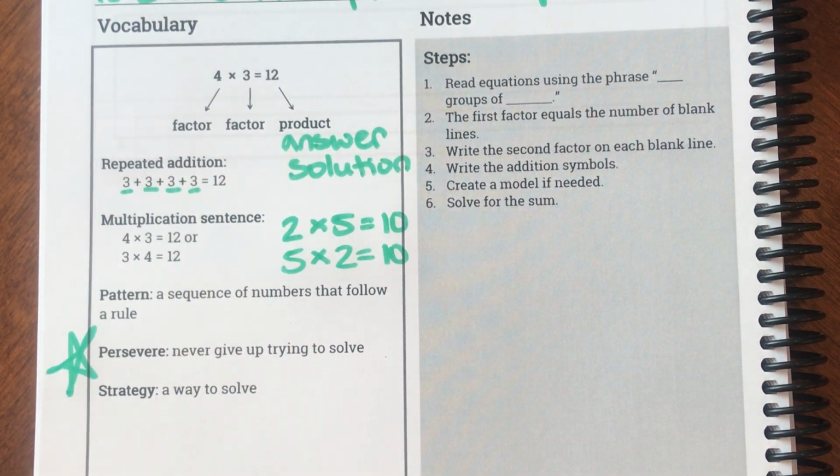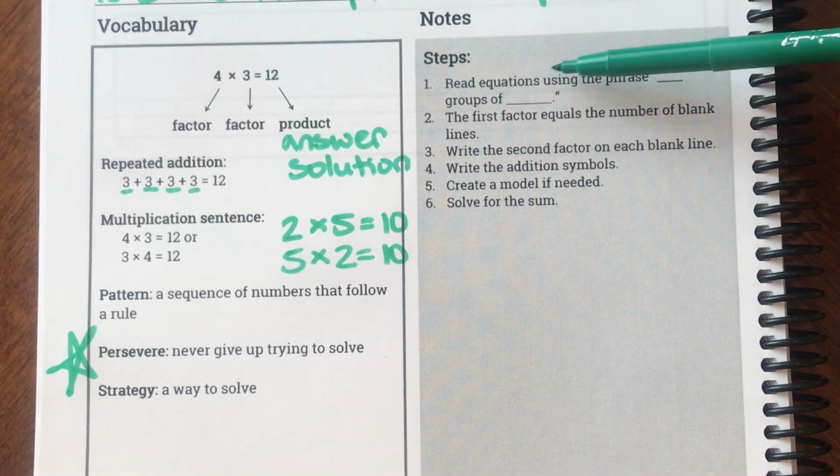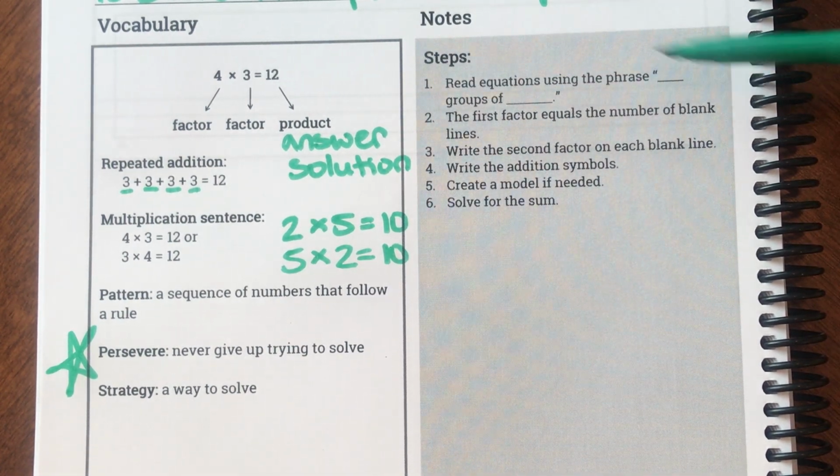This is big, persevere. Persevere means never give up trying to solve. Sometimes these are going to seem like they're taking a long time, especially because you're just starting to learn about multiplication. You need to just push through and keep trying. And then a strategy is a way to solve. So this is just one way that you could solve multiplication facts. You'll be learning some other strategies, and some other way that a lot of people end up is they just memorize them later.